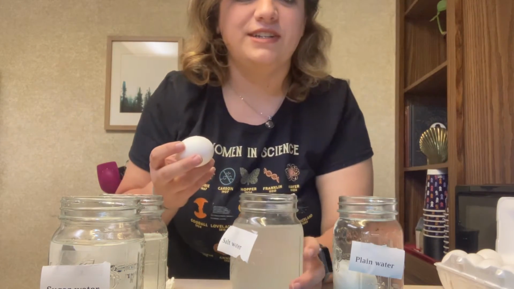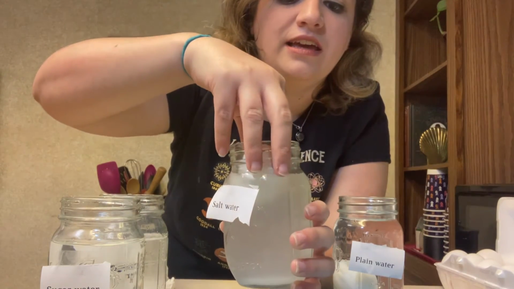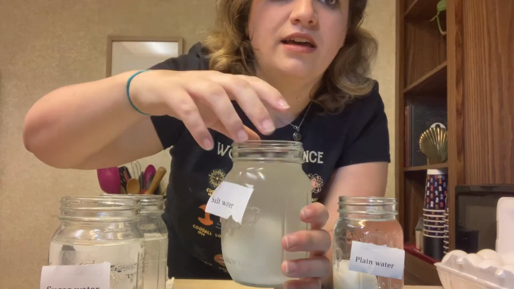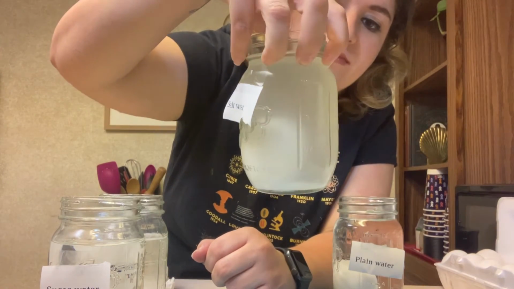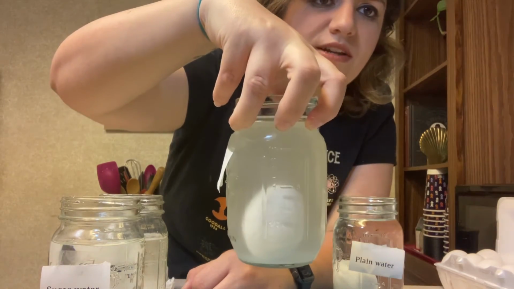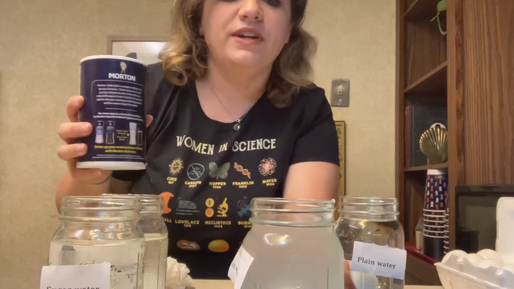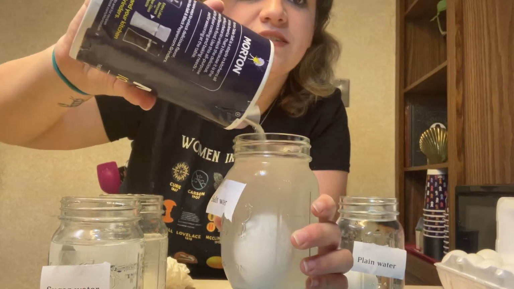Let's find out. Here is my salt water. I'm dropping the egg in. Oh, it's hard to see it in there. And it also went straight to the bottom. Okay, we're gonna add some more salt. I'm just pouring it straight in there.